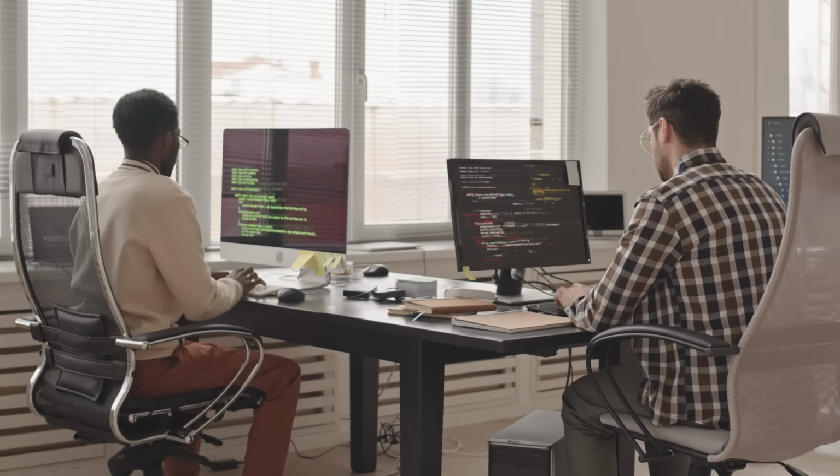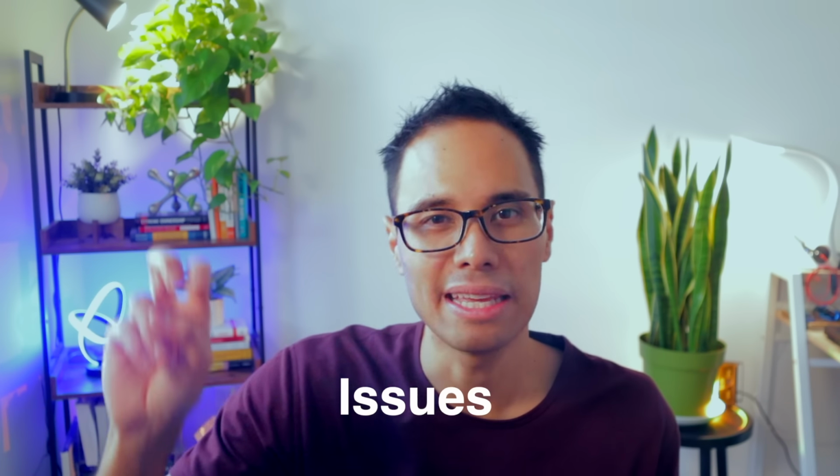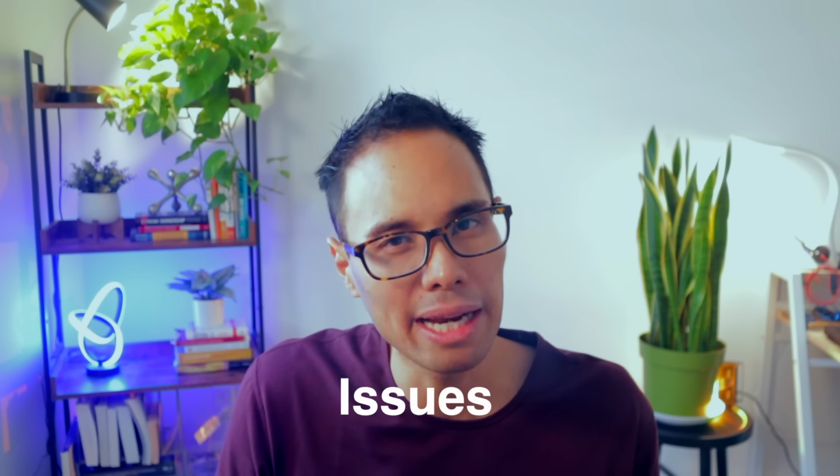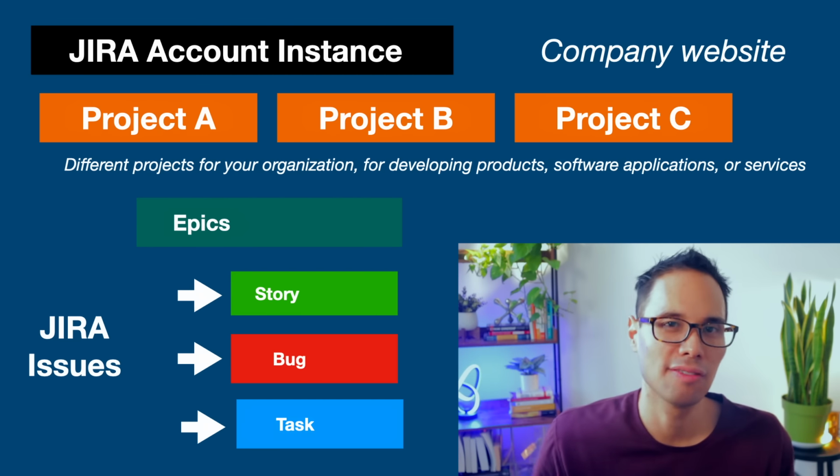To set up your projects and everything that's inside of Jira, you create what are known as issues, which are just work items or tickets that require an action from a person. Every ticket that you create in Jira is known as an issue. And Jira has 4 issue categories as follows.